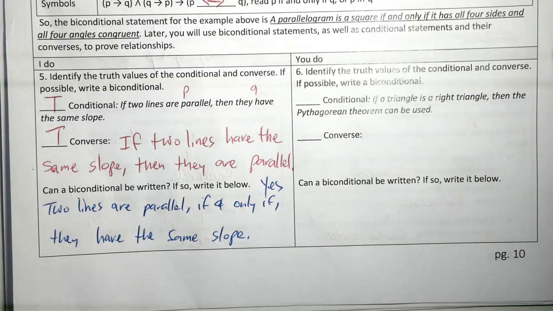Okay, does that make sense? All right, number 6 is a you do. I'm going to go quiet for 3 seconds, let you pause here, try to work this out, see if the conditional is true, then write the converse, and then determine if a biconditional can be written, and try to write it.